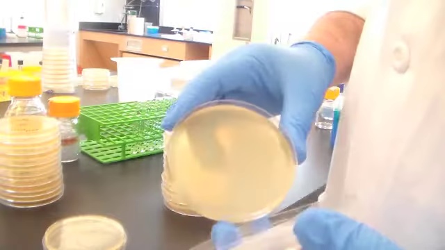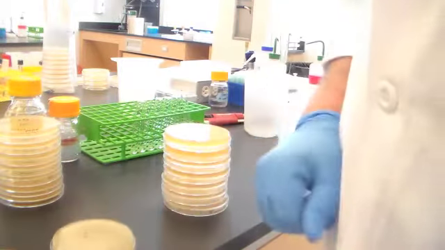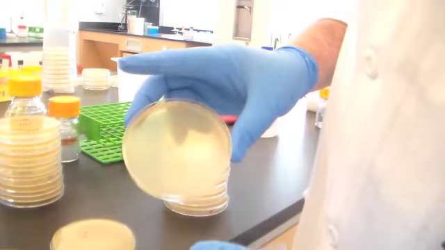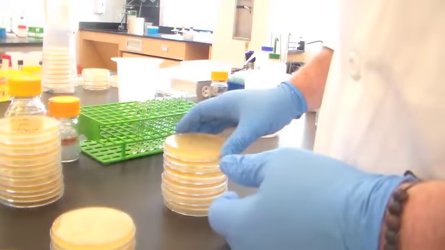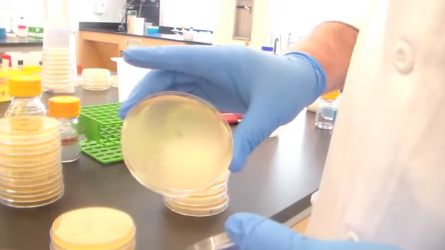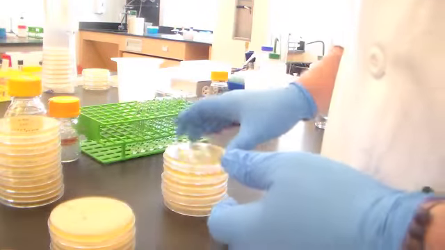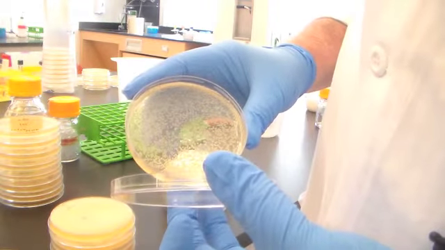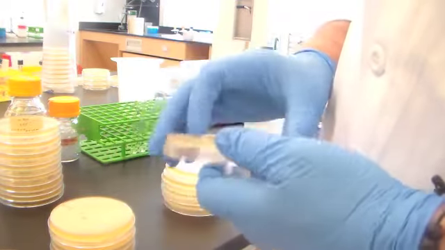At 10 to the minus 1, it's practically a lawn. Many too many colonies to count. As a matter of fact, the colonies are touching one another. Here's the 1 to 100 dilution of the culture that I did yesterday, and again, the colonies are touching one another, too numerous to count, TNTC. At the 1 to 1,000 dilution, you can see that there are fewer colonies, but there's still way too many to count. Once we get out to 10 to the minus 4, now you can see individual colonies, but still, I wouldn't even make the TAs count that number of bacteria.